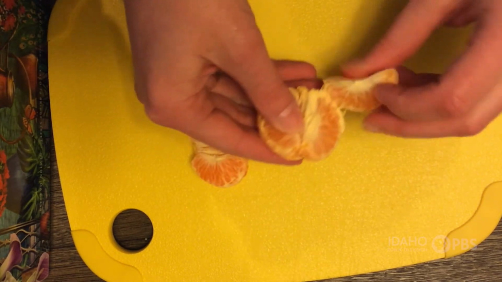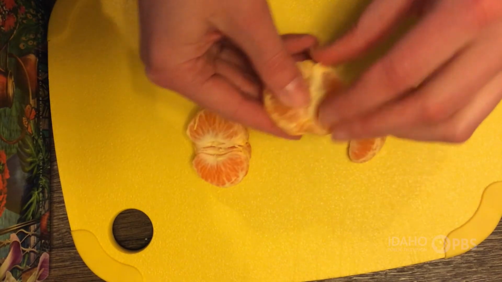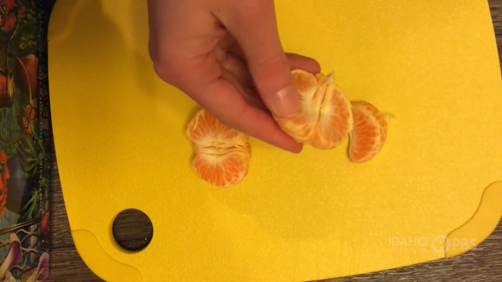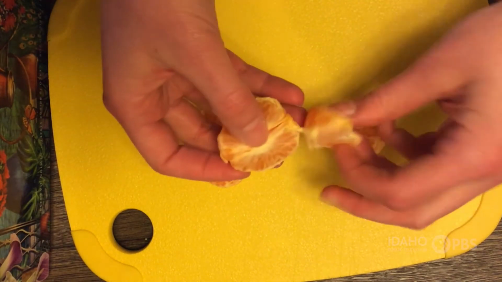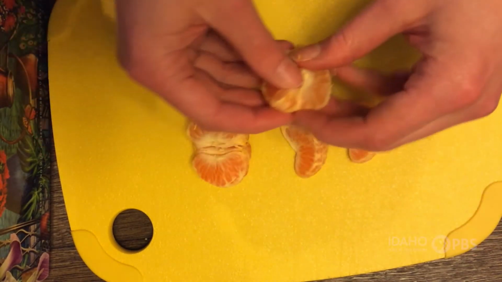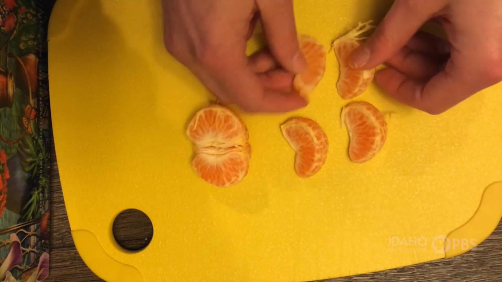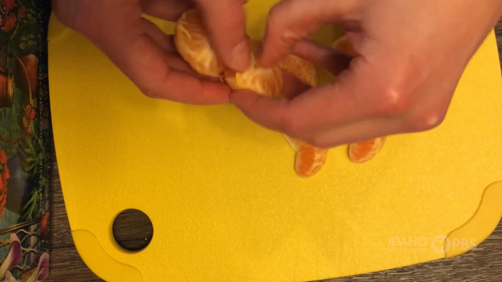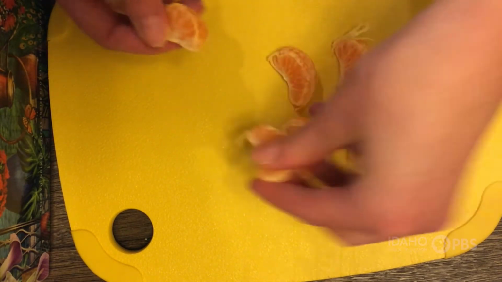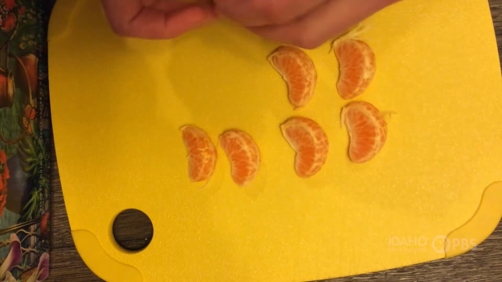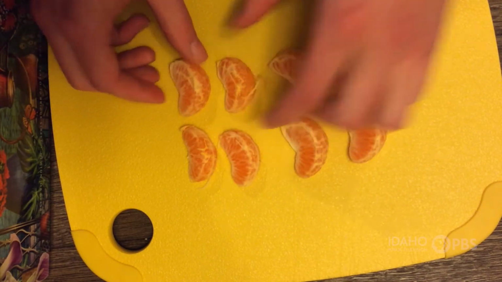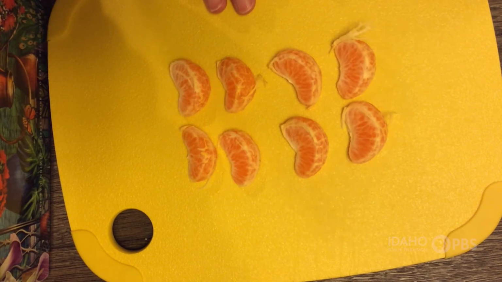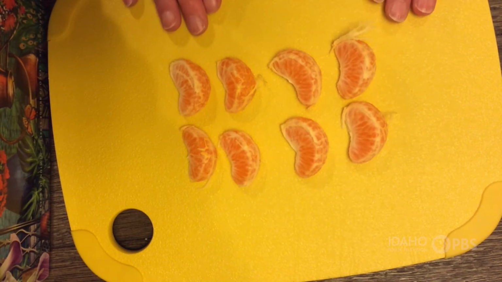Now I'm going to partition this orange even more. My orange is now partitioned into 8 equal pieces.